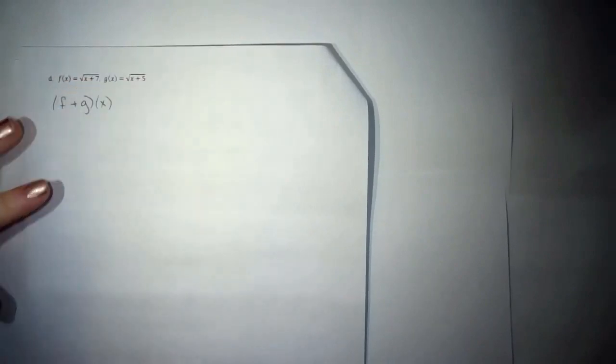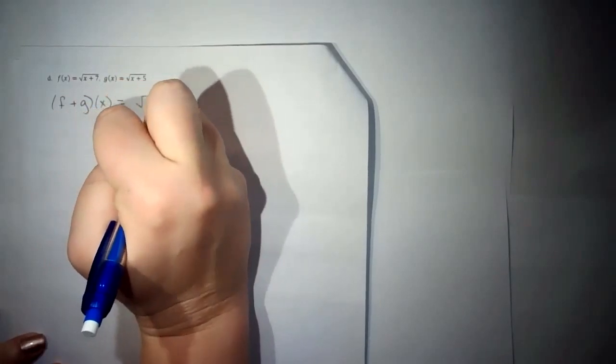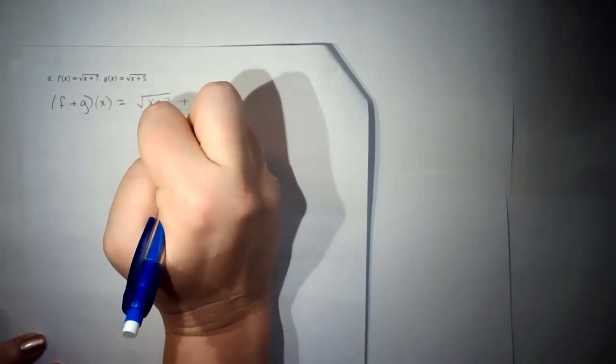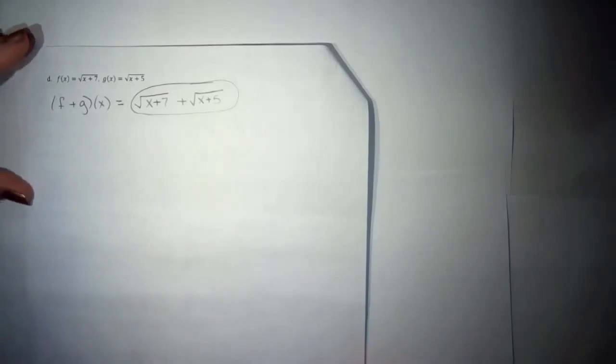So we're going to add these together. Here's our F. Here's our G. Did they have the same radicand? No. So there's your answer. And I forgot the domain. Sorry, I forgot to do that. Marcella's trying to remind me, and I wasn't paying attention.